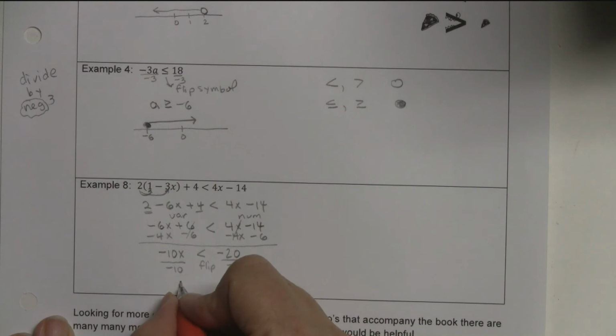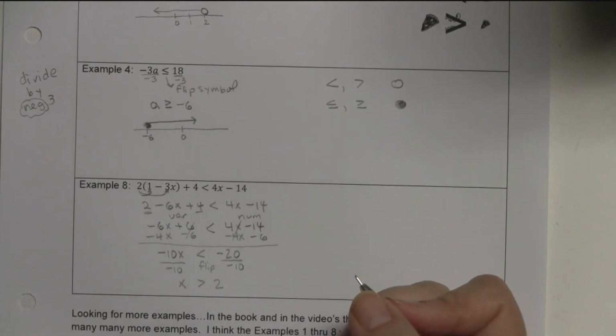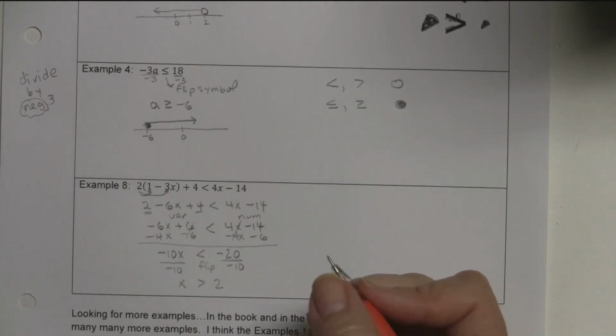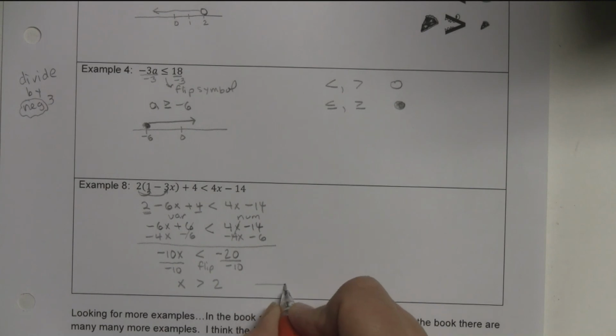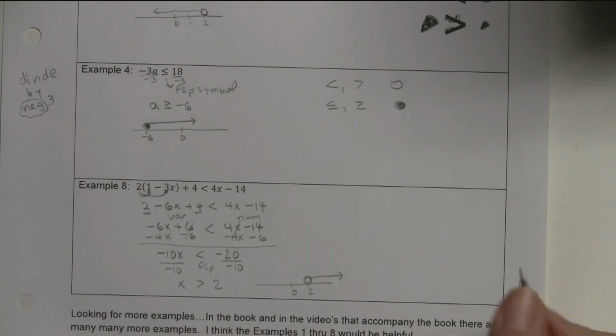And so I'm going to get here x. I'm going to get the symbol flipped, and I get 2. So x is greater than 2. And on a number line, that looks like here's 0, and here's 2, and greater than, it doesn't include 2, and greater than is this direction.